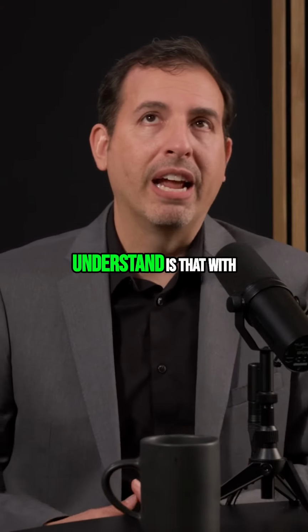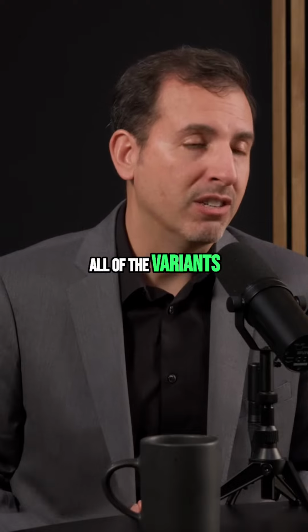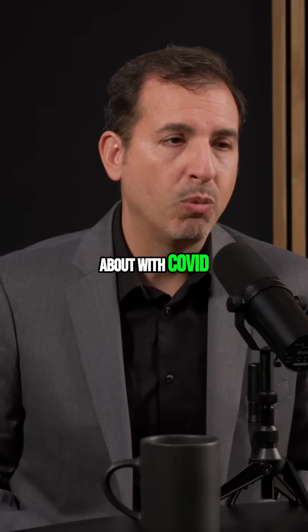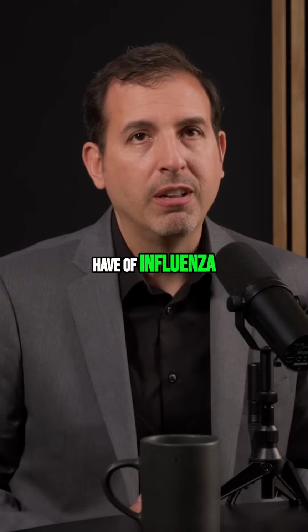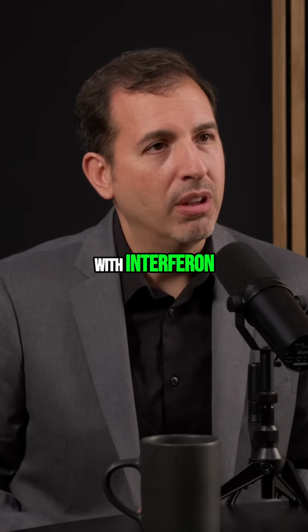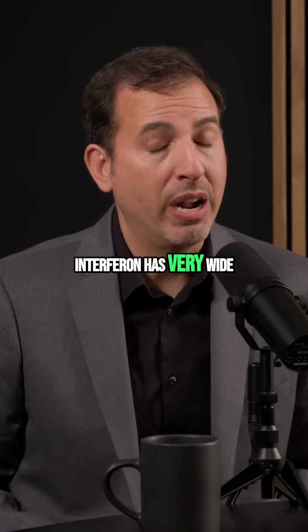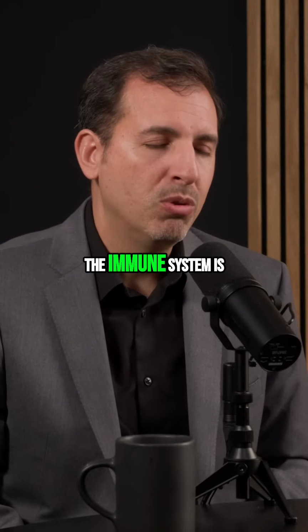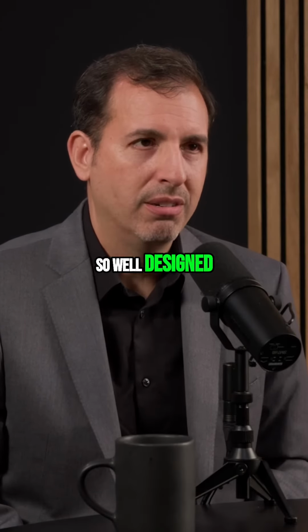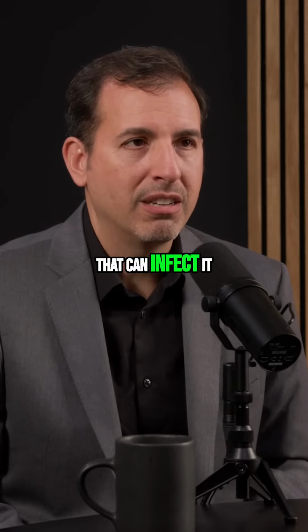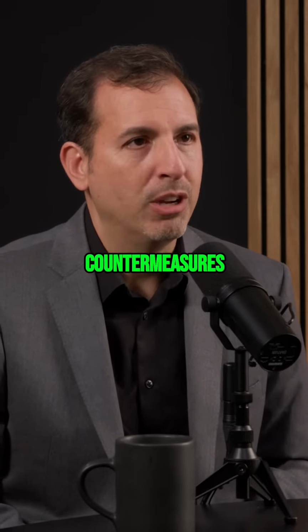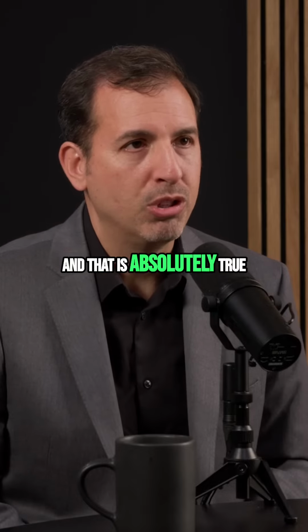Something that's important to understand is that with all of the variants that we've been talking about with COVID, with all of the different strains that we have of influenza, none of that matters with interferon. Interferon has very wide-ranging activity, and that's why it's such an important molecule. It's been said that the immune system is so well designed that there are no viruses that can infect it unless they have countermeasures. And that is absolutely true.